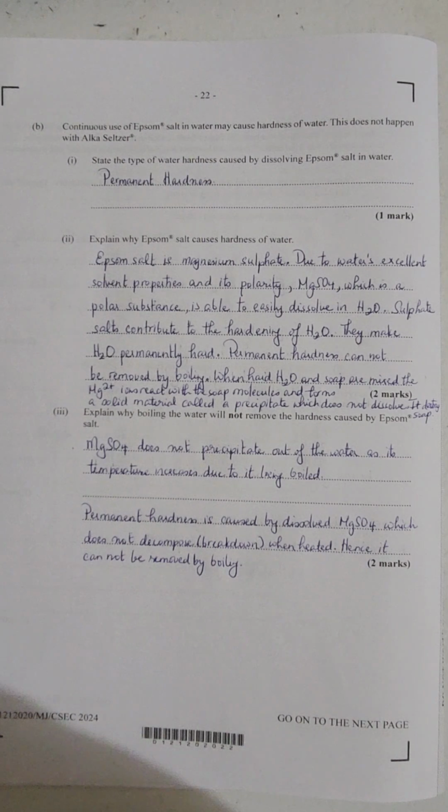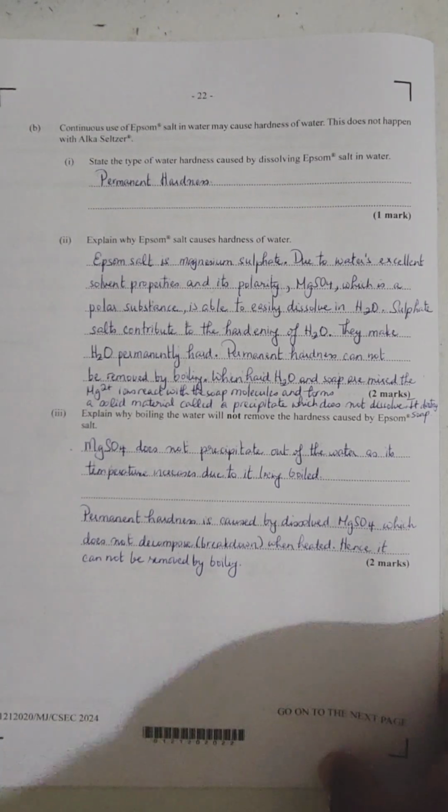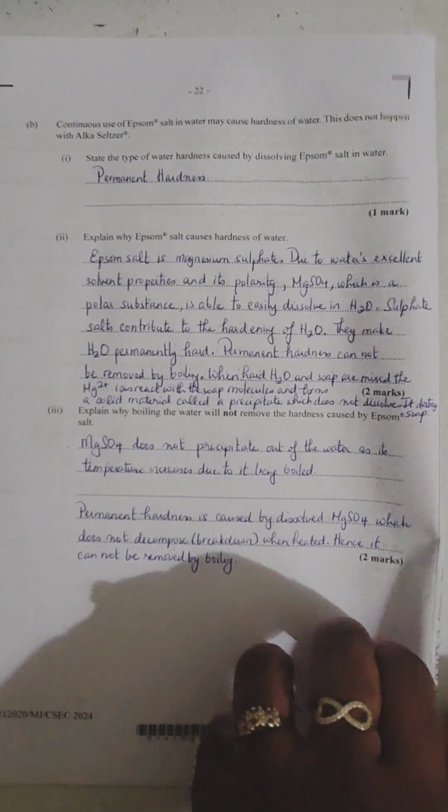Explain why boiling the water will not remove the hardness caused by Epsom salt. Well, magnesium sulfate does not precipitate out of water as its temperature increases due to it being boiled. So as the temperature increases, magnesium sulfate doesn't precipitate out, it makes it harder. Permanent hardness is caused by dissolved magnesium sulfate, which does not decompose or break down when heated. Hence, it cannot be removed by boiling.